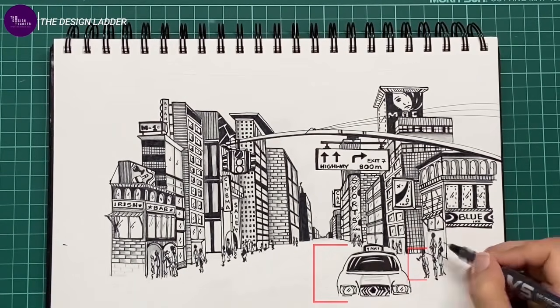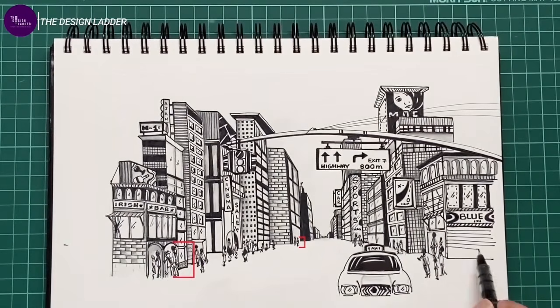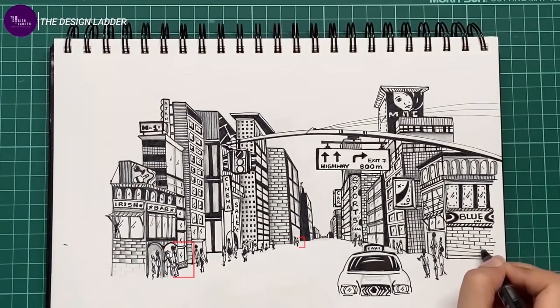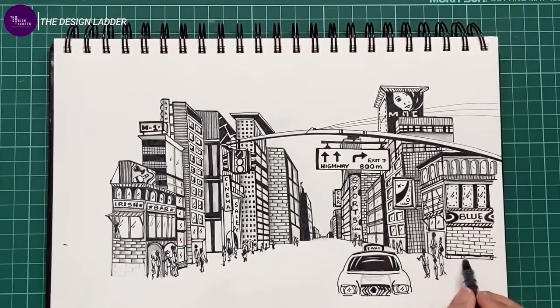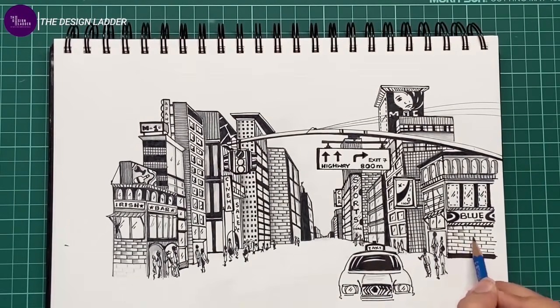Keep that in mind. If the people are far, make them really small. If the people are close, make them really bigger. So this is very important. It will look very odd if you don't keep the proportions in mind and your man is looking as big as a bus, and the whole composition will be totally wrong.